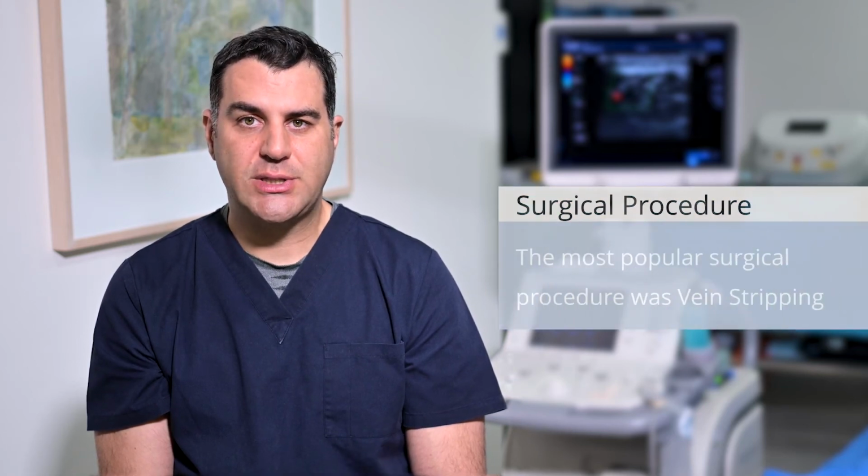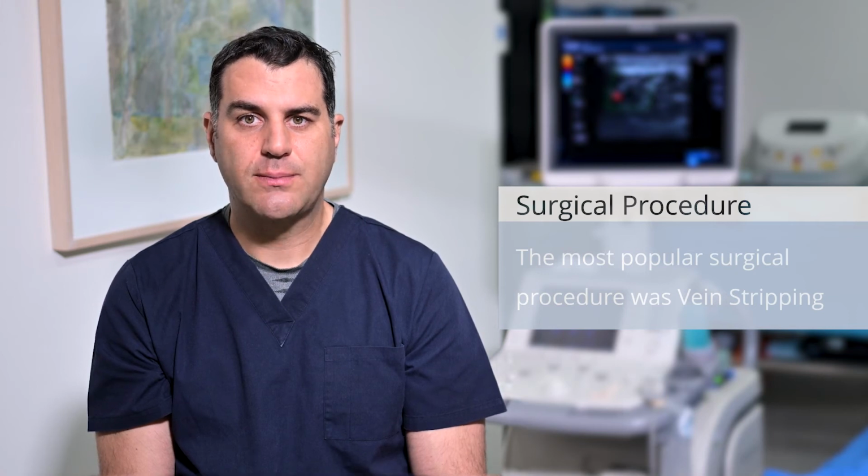Before laser and radiofrequency ablation, surgery was the only available treatment for varicose veins. The most popular surgical procedure is vein stripping, and this is the one that most patients have heard of. Here, the deeper truncal vein, known as the great saphenous vein, is pulled out of the groin using a stripping wire. The main issues with the stripping procedure is that it can be quite painful afterwards, and the rate of recurrence or development of new veins can be quite high. Also, this procedure needs to be done in a hospital under general anaesthetic.